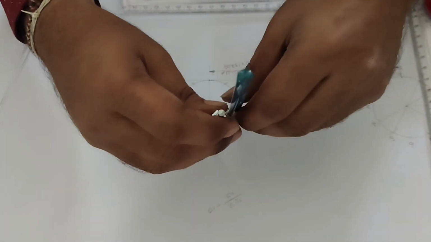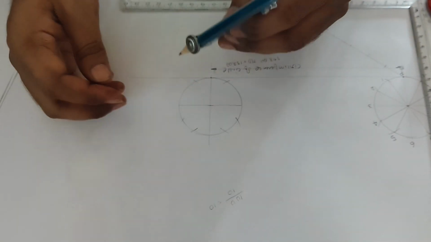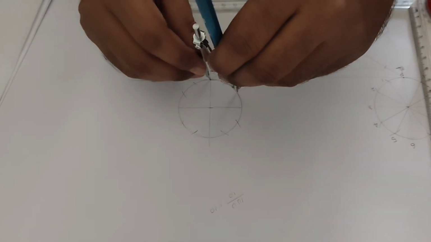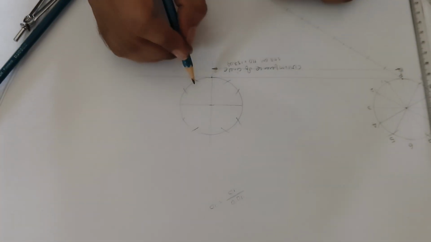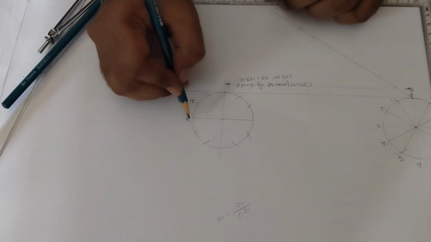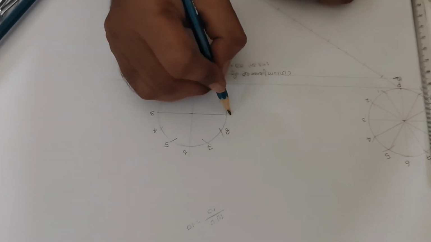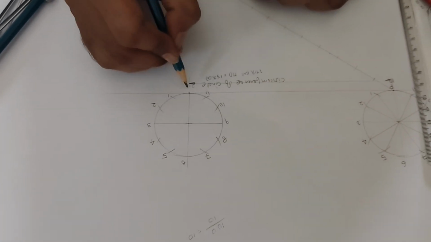12 parts, so we are dividing in 12 parts by using 4 centers, 4 coordinates. Okay, so these points: 1, 2, 3, 4, 5, 6, 7, 8, 9, 10, 11, 12 points.